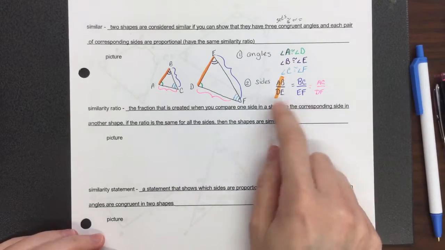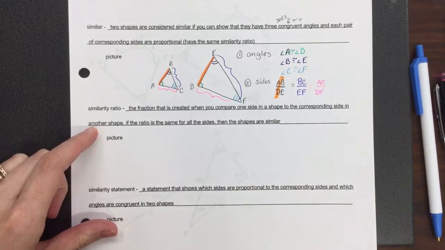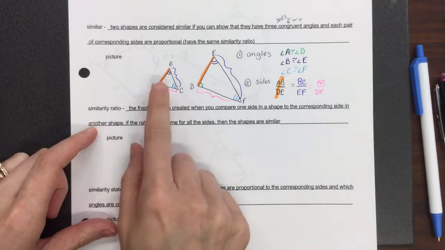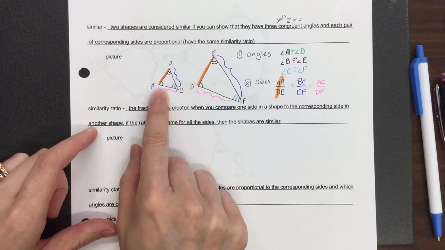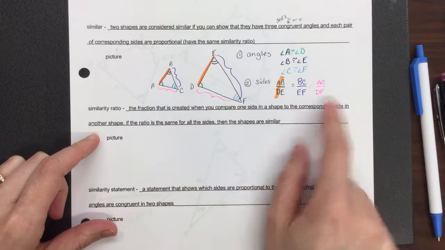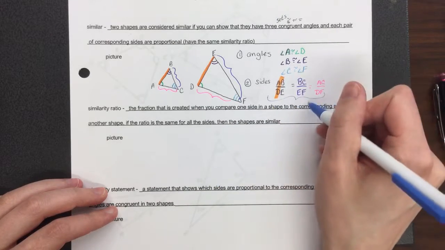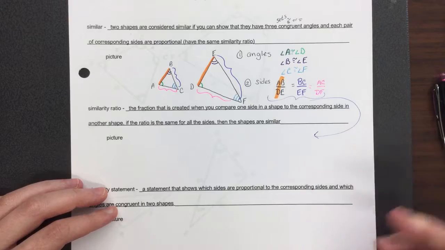And what these fractions are called is the similarity ratio. It's basically the fraction that is created when you compare one side of a shape to the corresponding side of the other shape. If all of these are the same, then the shapes are going to be similar. So pretty much you could take what we said here, and that would be a really good example for down there.